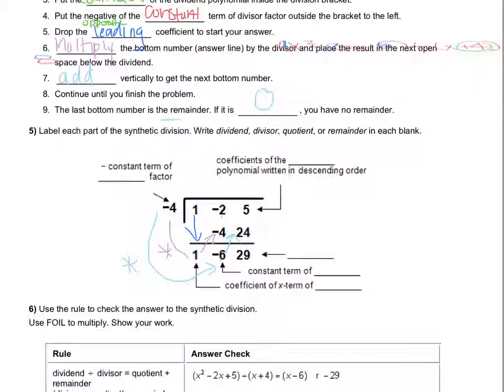So labeling all these different pieces, what's underneath the radical right here, underneath the division sign, are the coefficients of the dividend polynomial, written in descending order. What's out here is the negative, or the opposite, of the constant term of the divisor factor. What you get here, the 29, is the remainder.